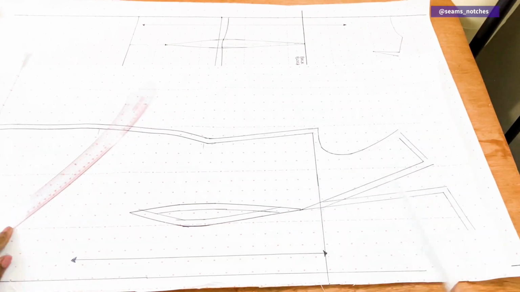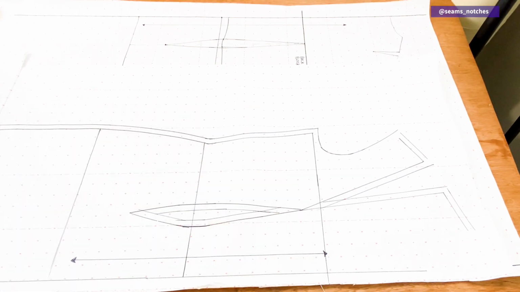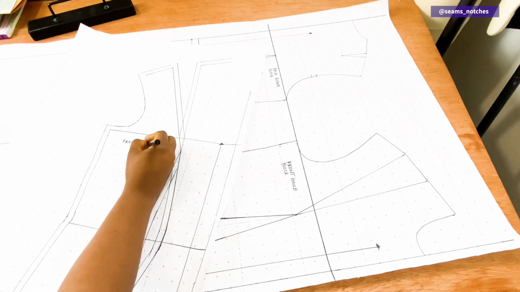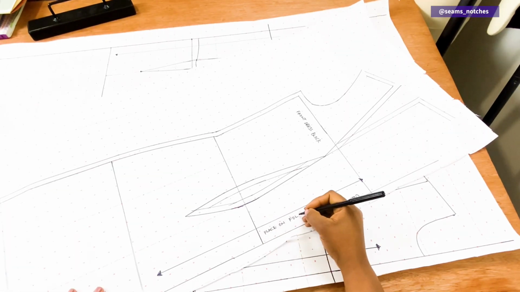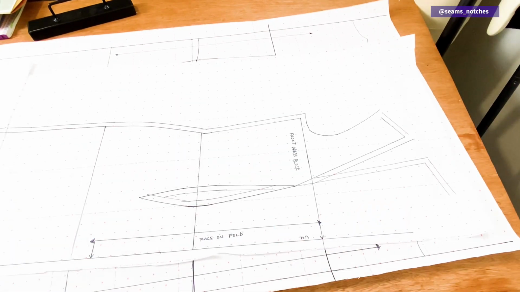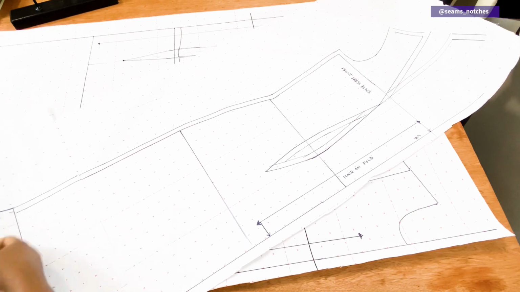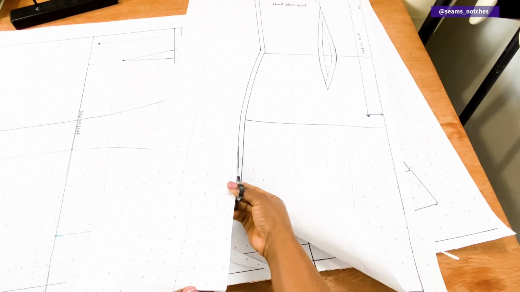Make sure you transfer all the information from your drafted pattern to your new pattern, including the grain lines, the dot lines, and all the notches, everything that you need to transfer. Make sure you do that on your new pattern. Once that is done, you can get your paper scissors to cut out the new pattern.